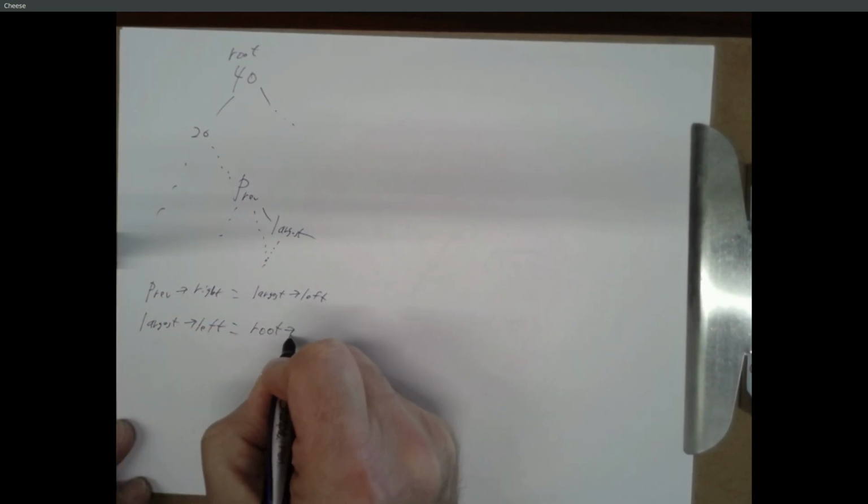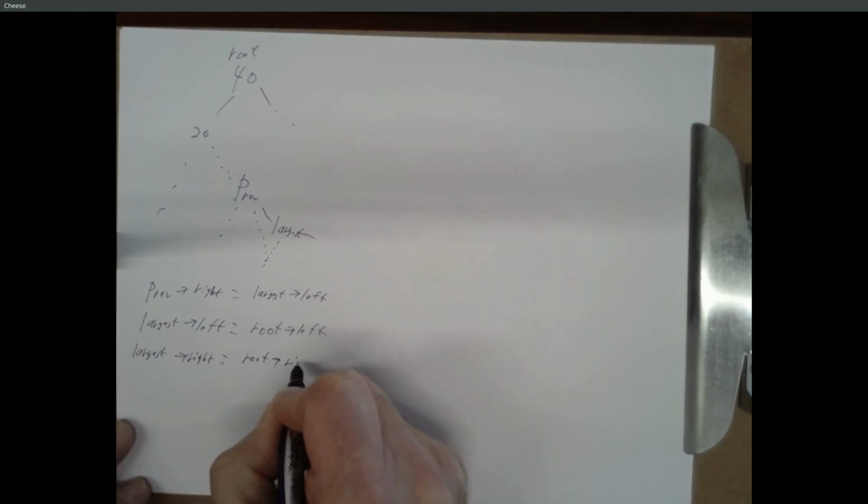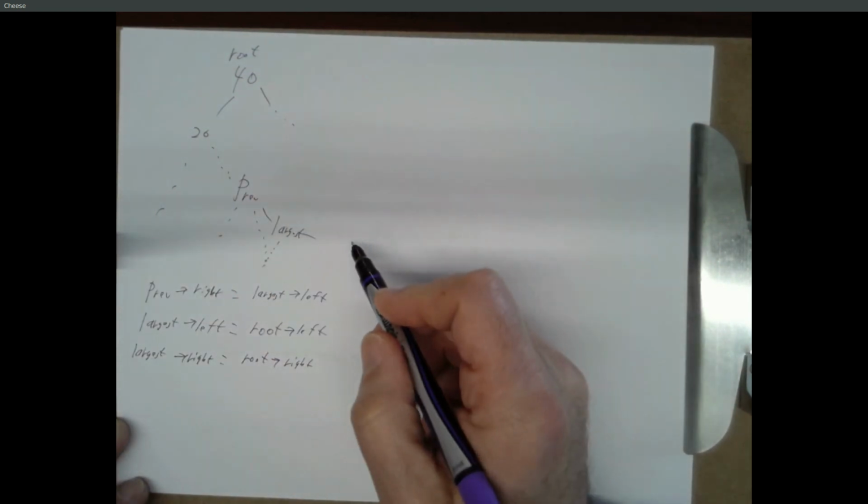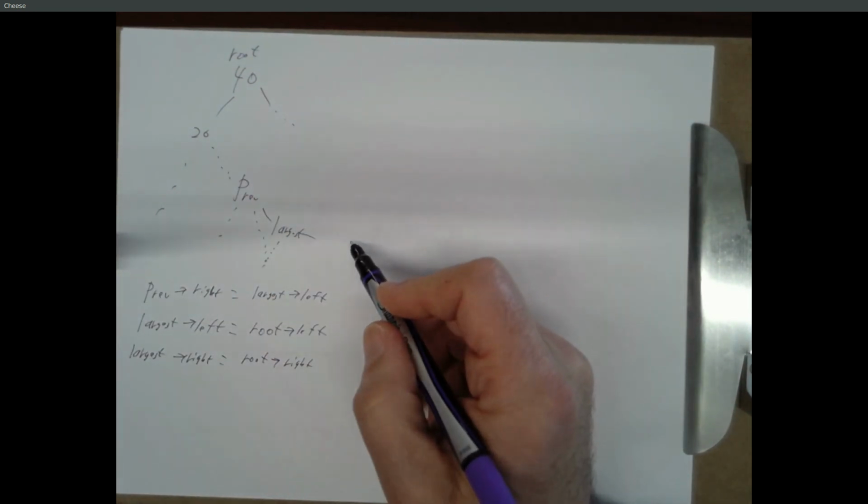And then we want largest to be the root, so largest left can point wherever the root left is, and largest right can point wherever the root right is. So now largest is pointing to this stuff on the left, it's pointing to that stuff on the right. Largest is now also the root of the tree. And then we can free the root and return the root of the new tree, which is largest.